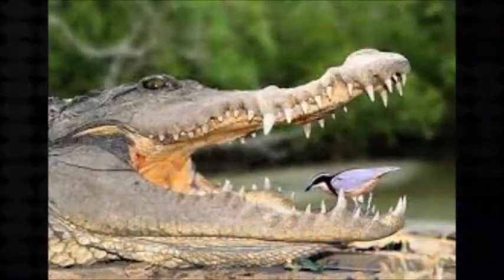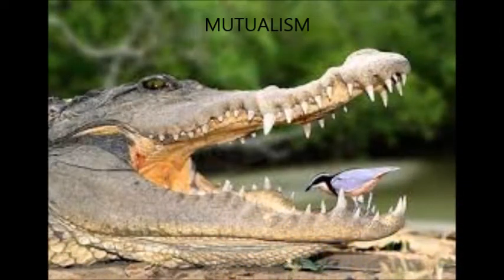First one we're going to go over is mutualism. Mutualism is a symbiotic relationship that is beneficial to both organisms involved. The first example of mutualism is an alligator and a bird. The bird cleans out the alligator's mouth and obtains food from the alligator, while the alligator is getting clean. Both organisms are benefited in this situation.